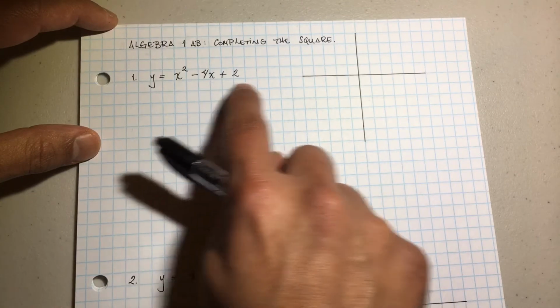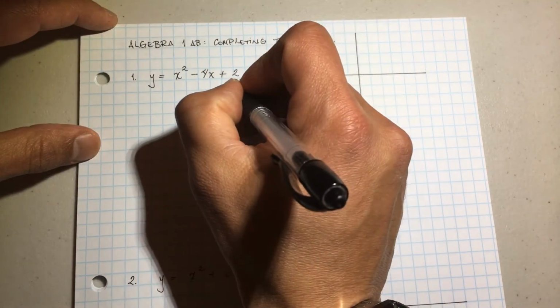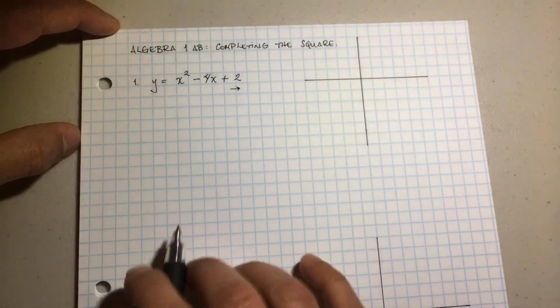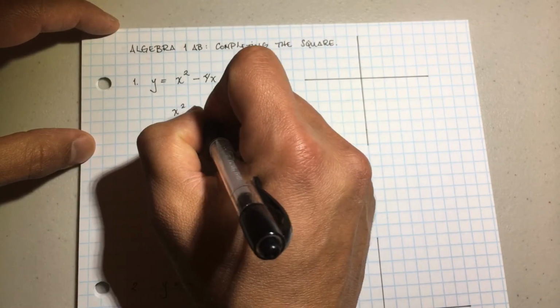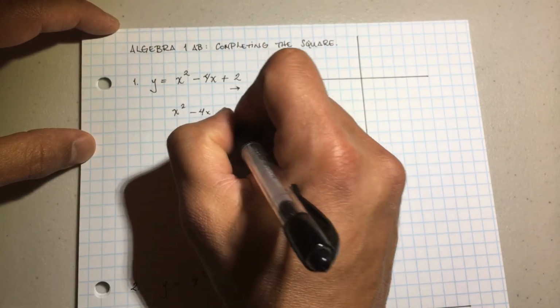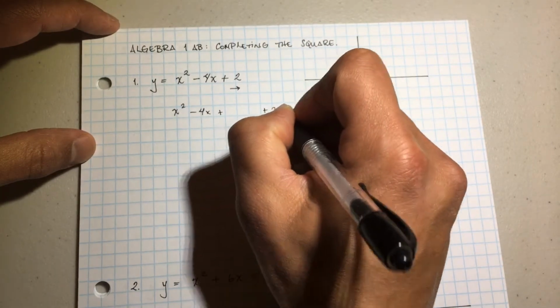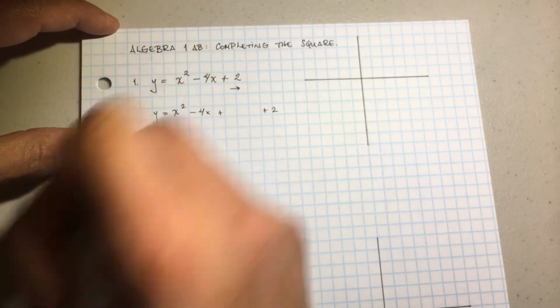Okay, so we're going to move the 2 to the right. Give ourselves some room. Okay, vamos a mover el 2, so we're going to get x squared minus 4x plus something. The 2 is going to come over here. We're going to have the y on the left side.